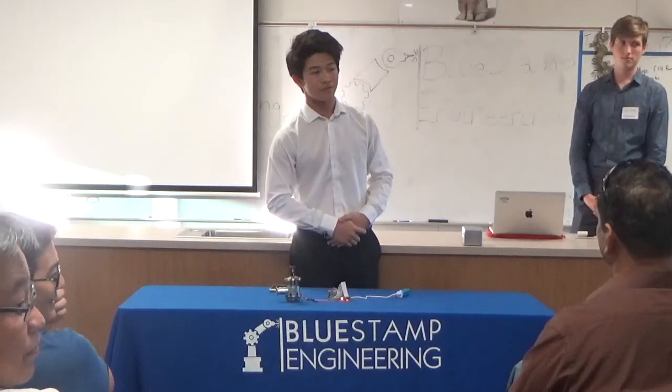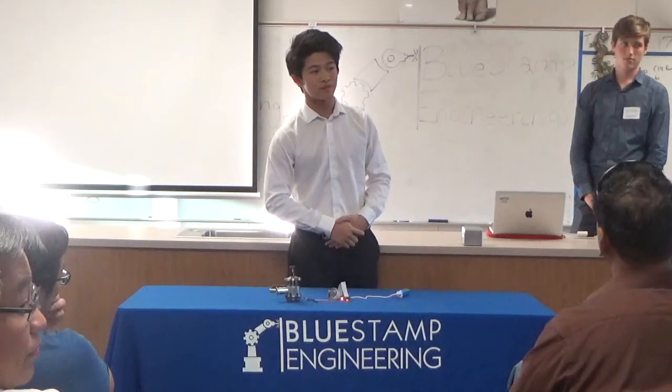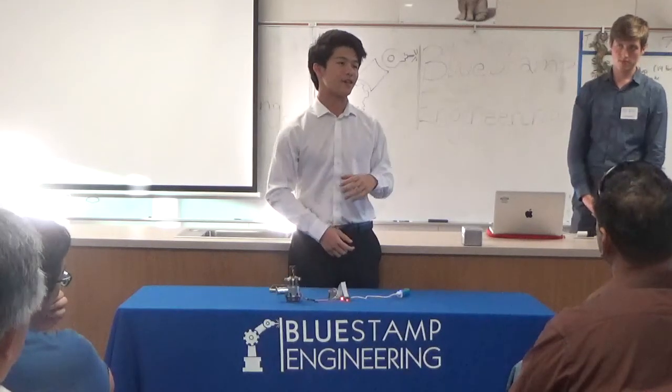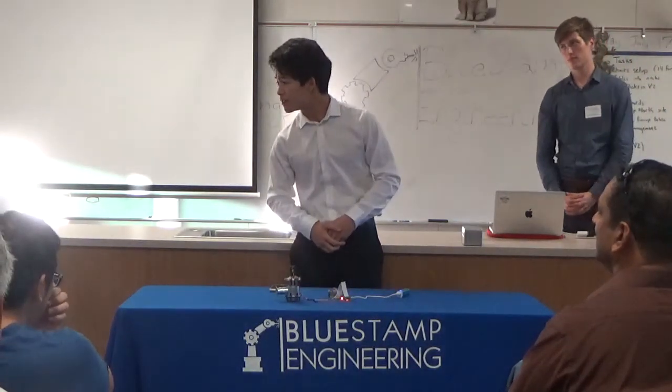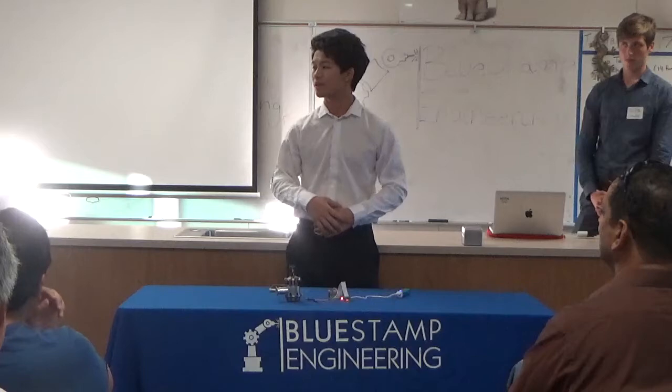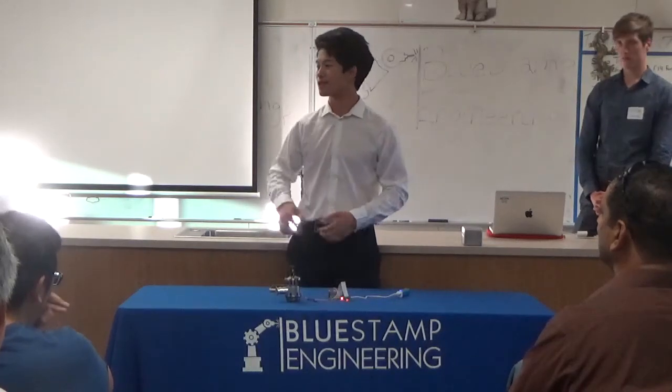Does it know the difference between a face and a picture of a face? Yeah, I haven't really optimized it, so it can recognize some pictures as faces right now. How long is the range? How far away can your phone be from the module? It's connected using Wi-Fi, so it would be limited by the Wi-Fi connection.